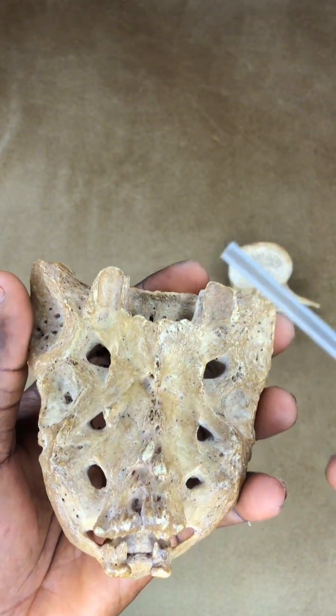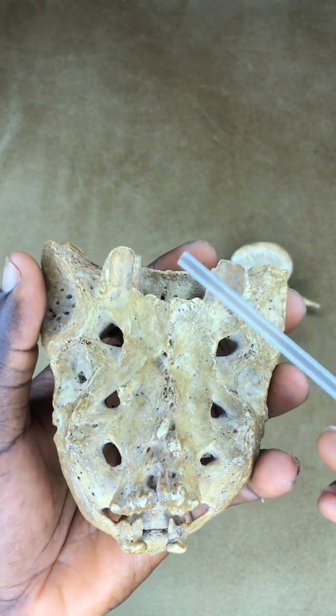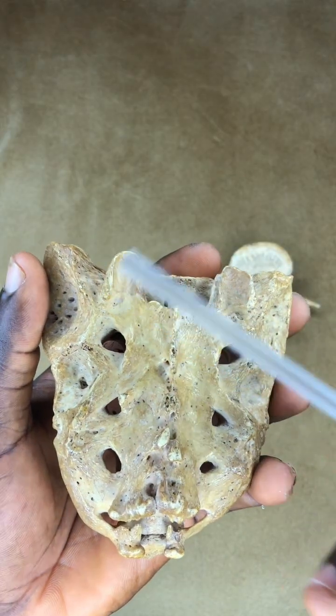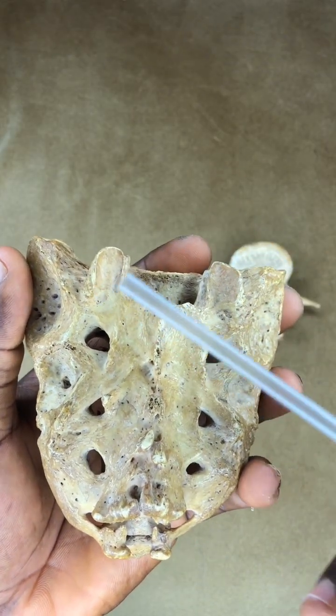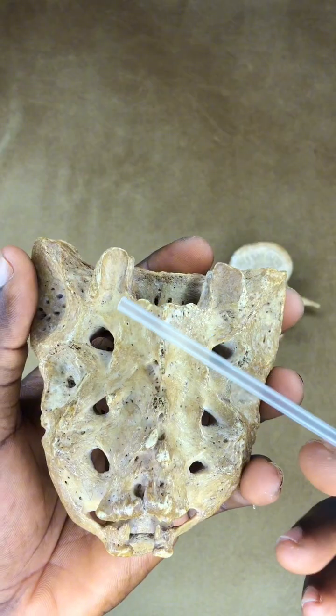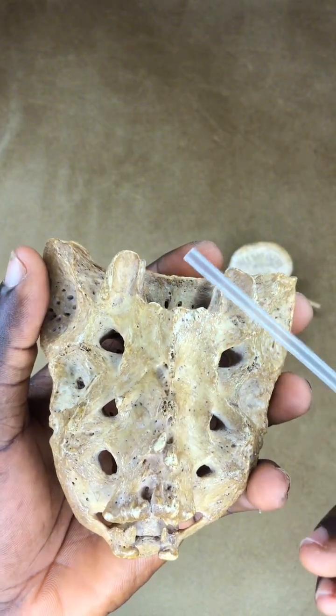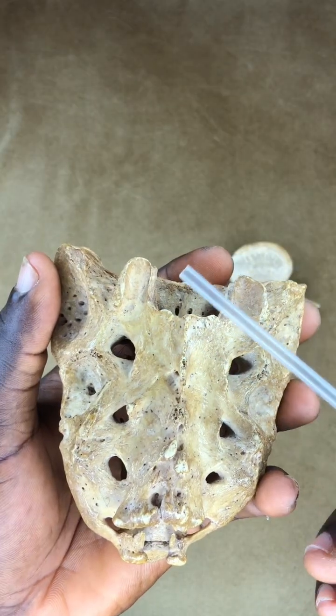Now, the median or central part of this posterior surface bears a bony ridge, which is called the median sacral crest or the central sacral crest.